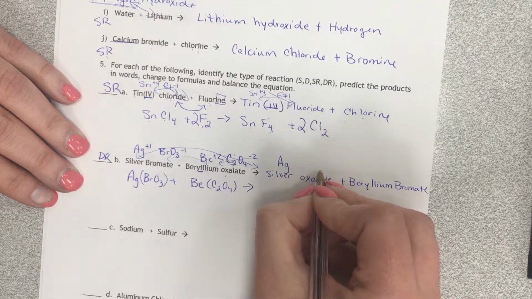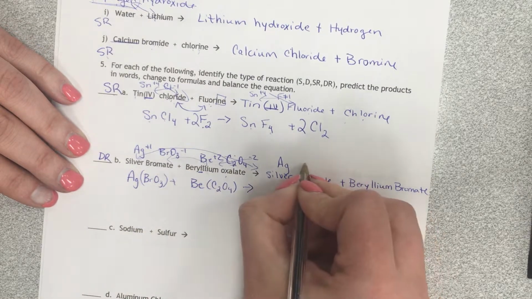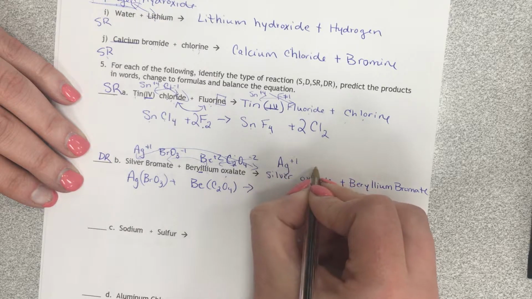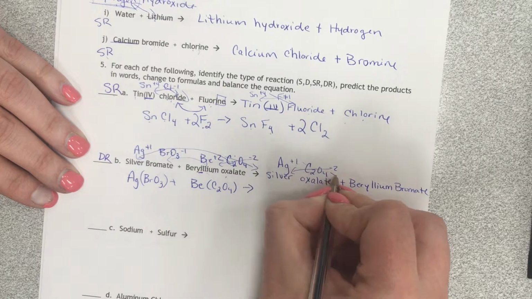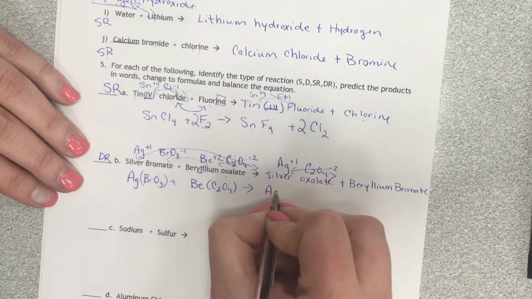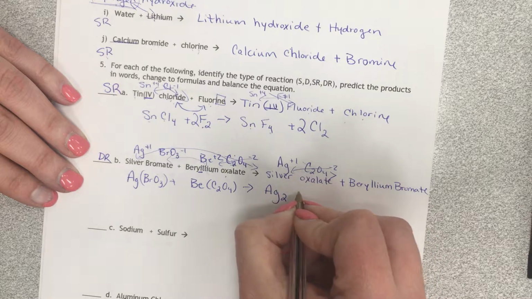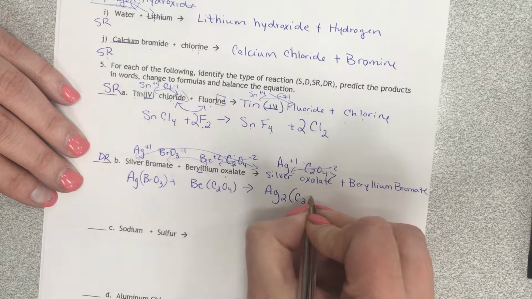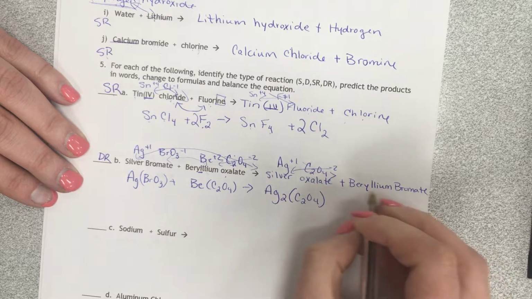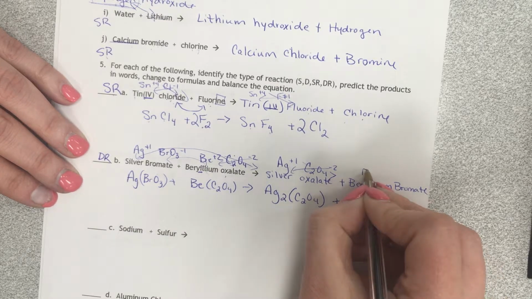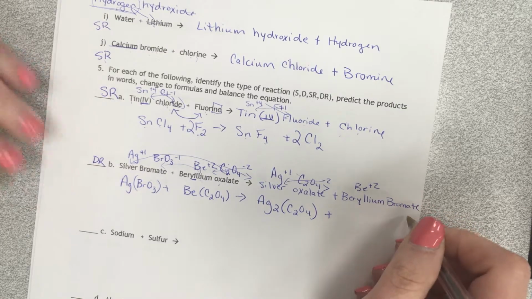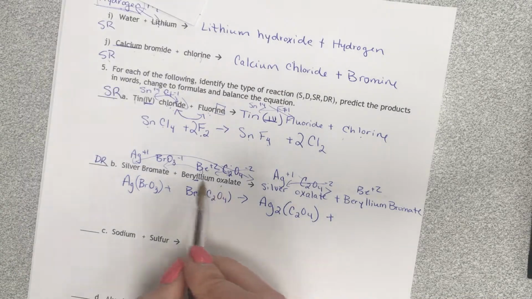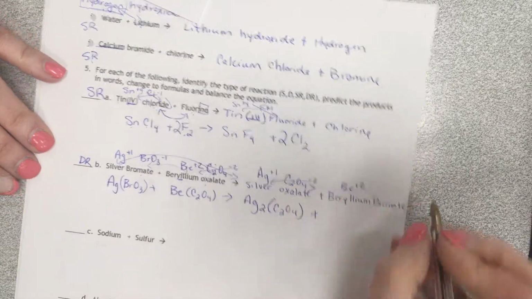Silver oxalate. So we know oxalate is here, right? So silver is a +1 charge. Oxalate, C2O4 -2. This we do need to cross down. So silver 2, oxalate 1. We don't have to write the 1. Beryllium is a +2 charge. Bromate is bromate. That's not bromide, but bromate. I'm sorry, I already wrote it here. Bromate is BrO3 -1.